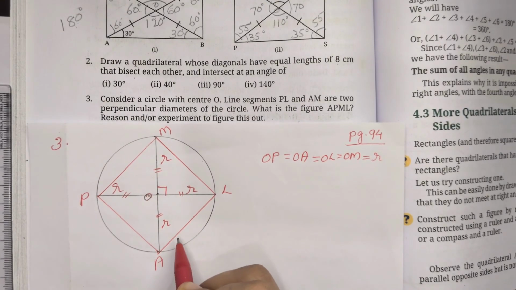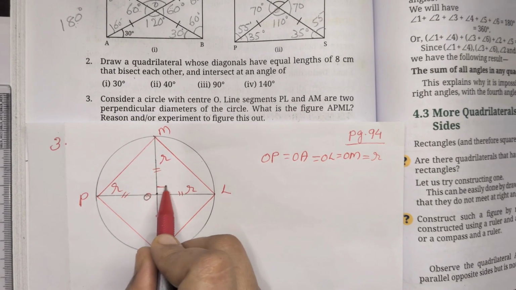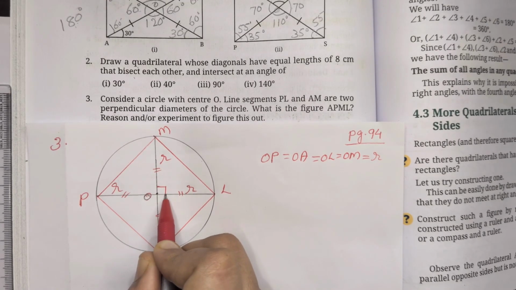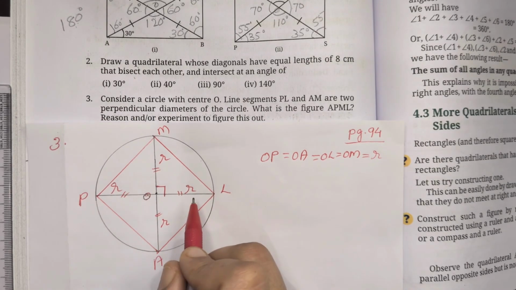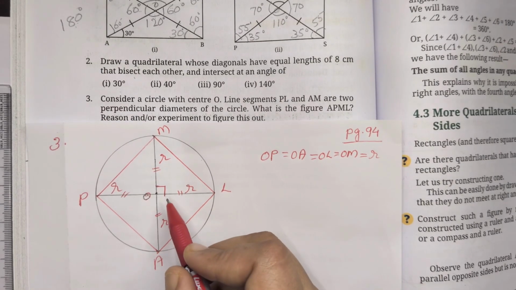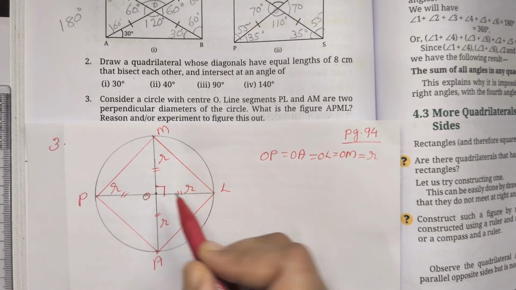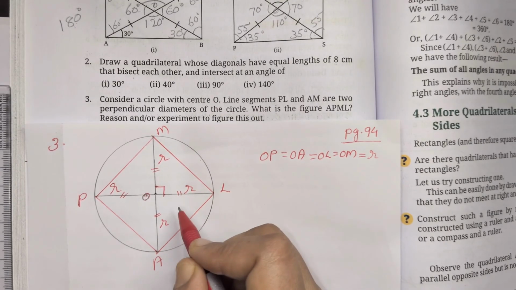And here we can see all these diagonals are equal and bisecting each other, also at 90 degrees, which means it is a square. The properties of the diagonals of a square are that the diagonals are equal, bisecting each other, and bisecting at 90 degrees. So all the properties of a square are satisfied here.